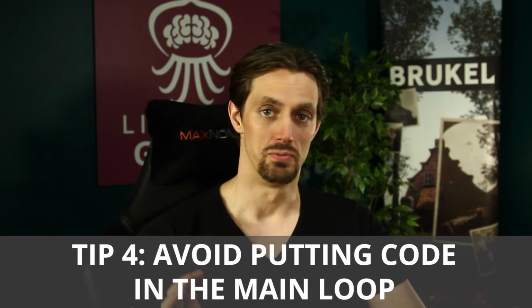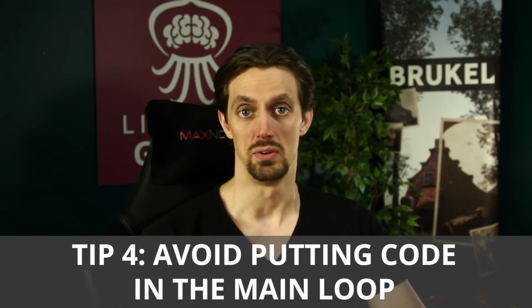So number 4, this has nothing to do with Tabletop Simulator really, but it does apply here. I've taught a bunch of programming classes, and I've noticed that people who are kind of new to programming tend to just put a lot of code in the main loop. And in Tabletop Simulator, you do have that update loop that just runs every frame. You want to avoid putting code in there if you can.